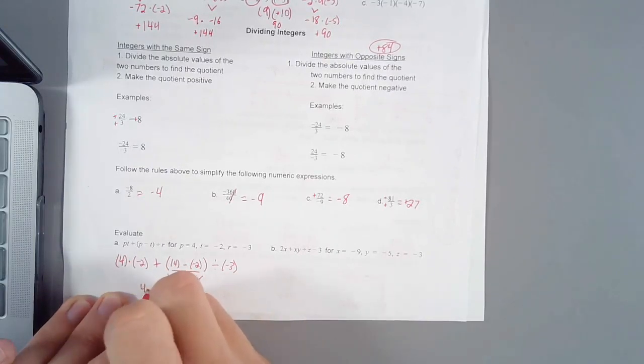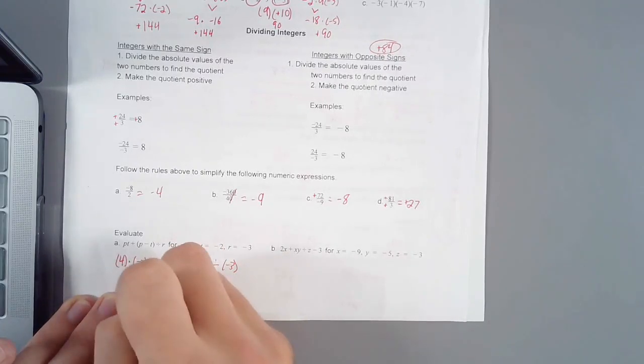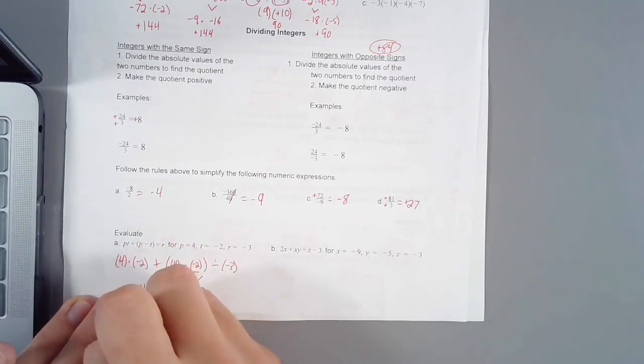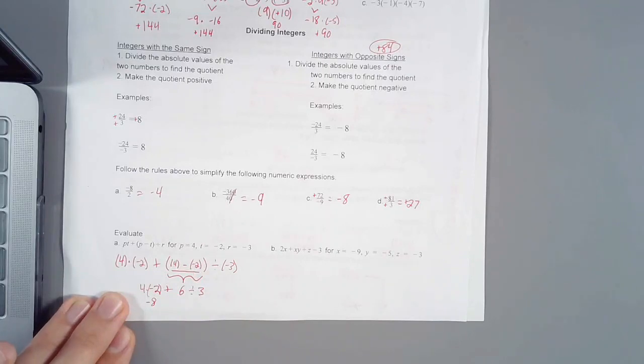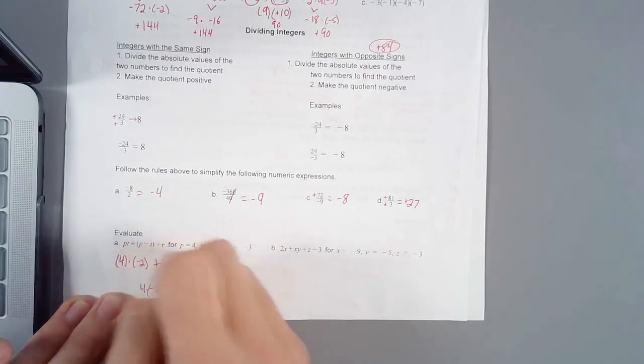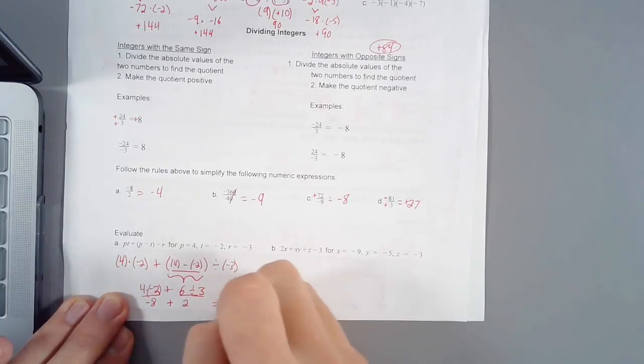I have 4 times negative 2 plus 6 divided by 3. This is a times here. I do multiplication and division next because I have no more grouping symbols and no exponents, so I do that left to right. So I'm going to do this one. 4 times 2 is 8, and they have mixed signs, so I'm going to get a negative. This 6 divided by 3 is going to be 2. And now I put this plus sign here. So remember, I do multiplication and division before I do addition. Now I add, and I get a negative 6.